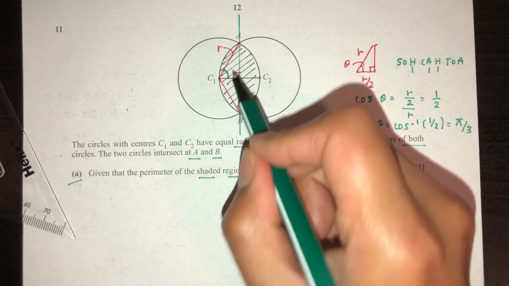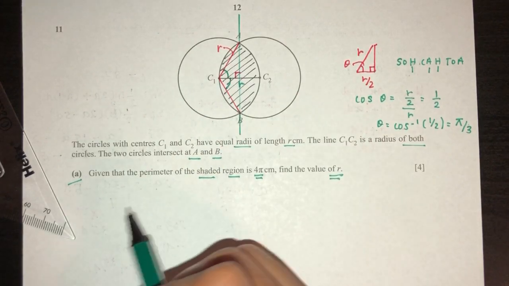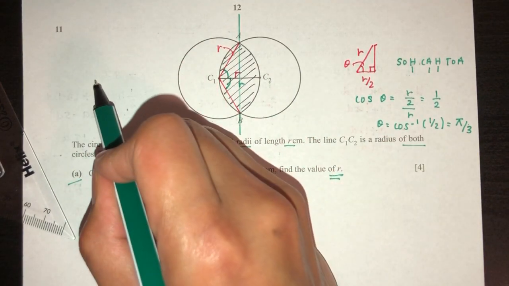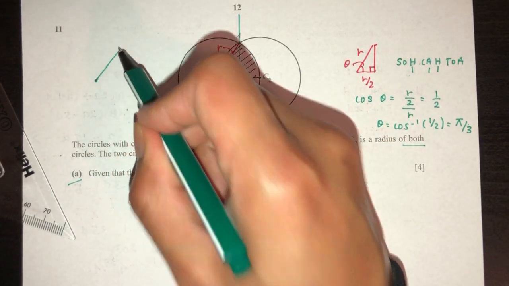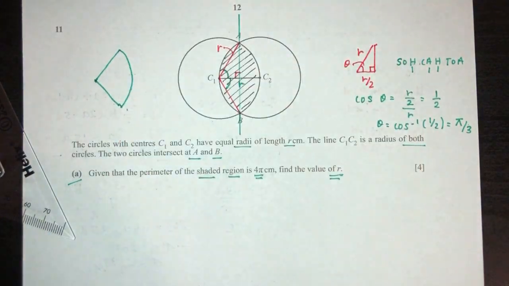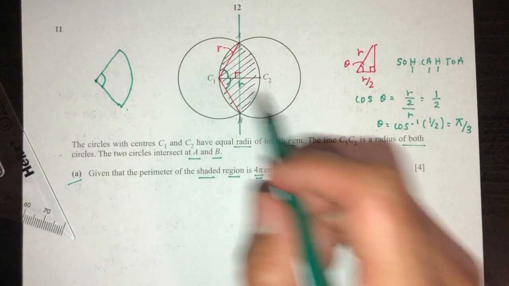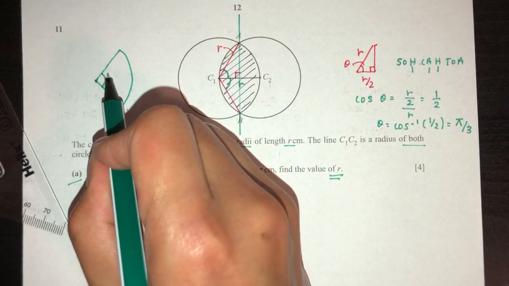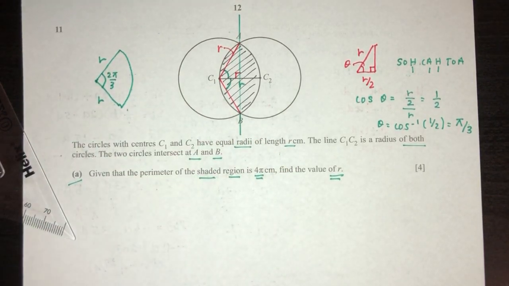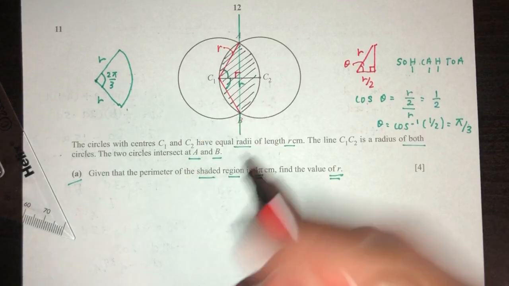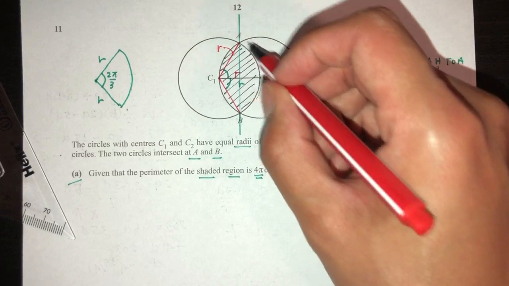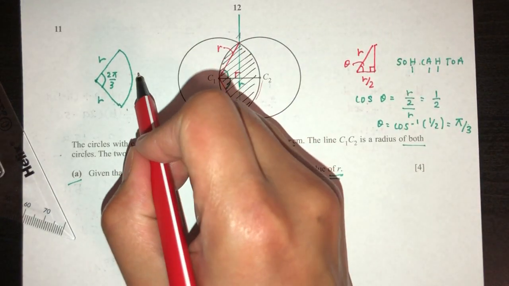Now if you know this angle, you also know this angle because they are both the same. So this big angle here will be what? Now we can draw this shape. We have C1 here, A here, B here, and this will be the arc. This angle is 2 times this one, that will be 2 pi by 3, and the radius is r. To find the perimeter of this shape, we have to find this length and then times 2, because this is equal to this.